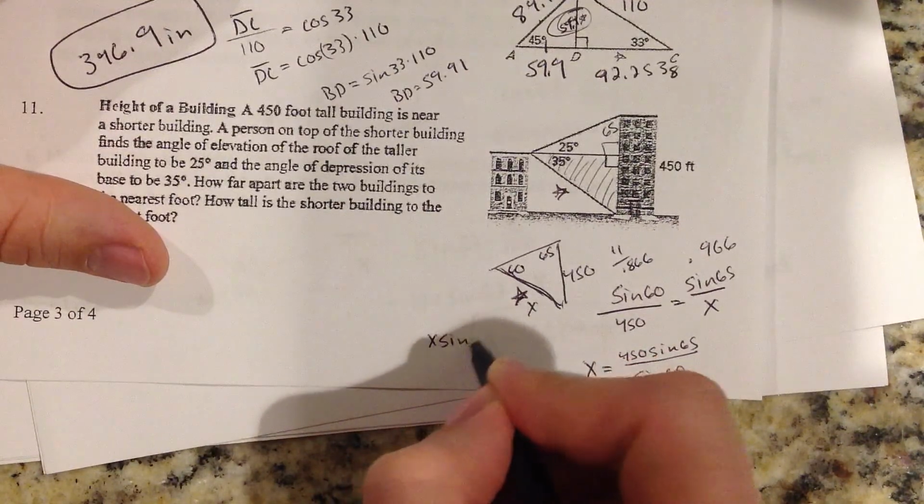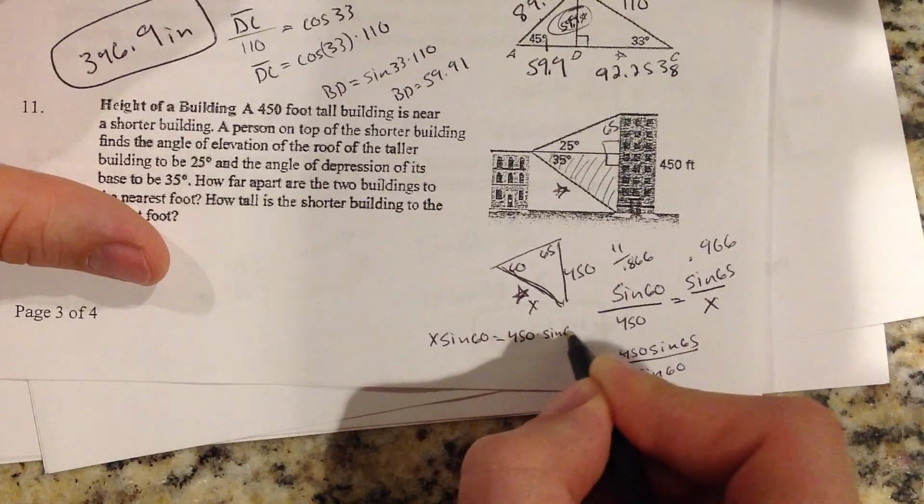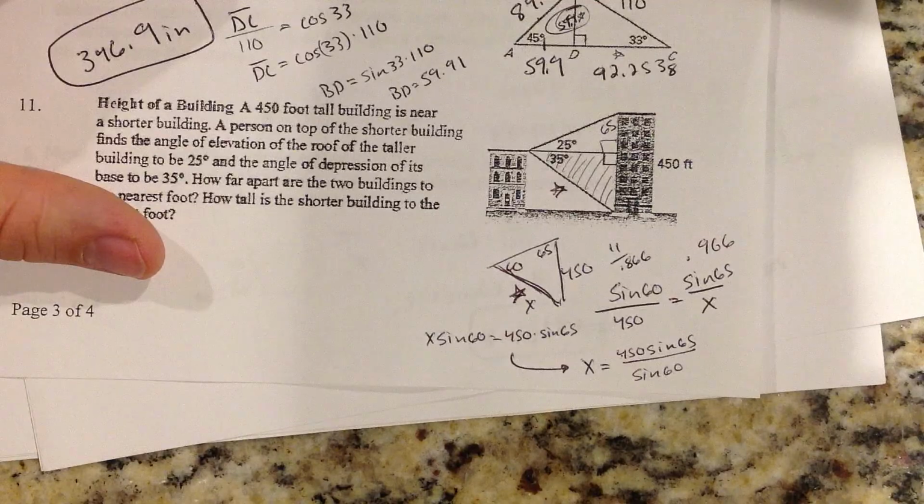X sine 60 is equal to 450 times sine 65, and I'm going to divide both sides by sine 60. So I have 450 times 0.906, and I'm going to divide that by 0.866.